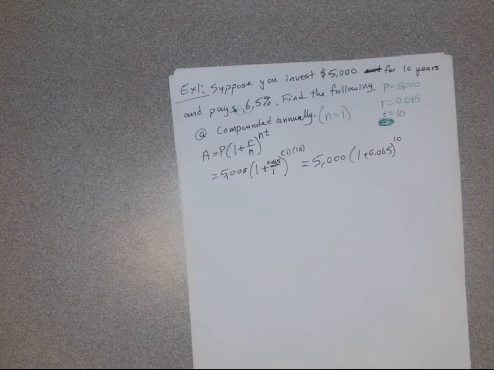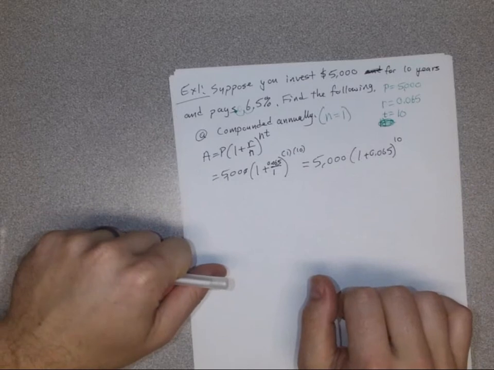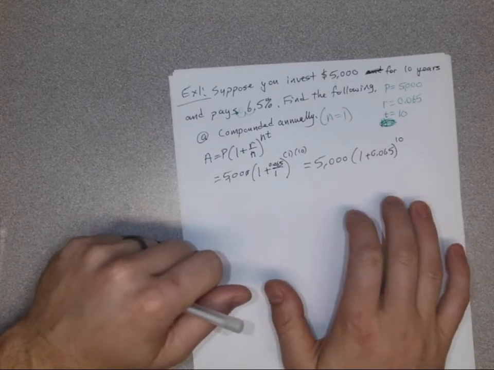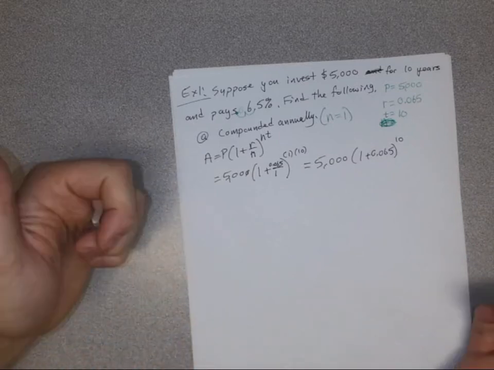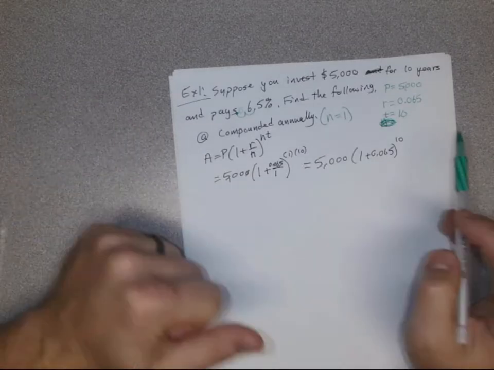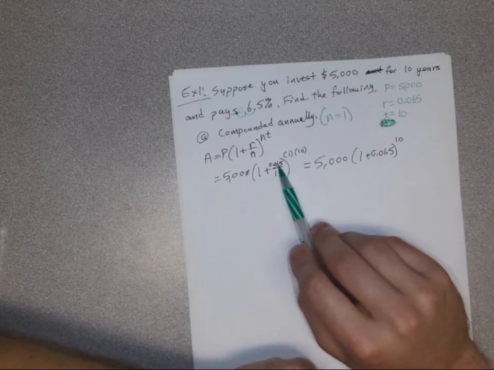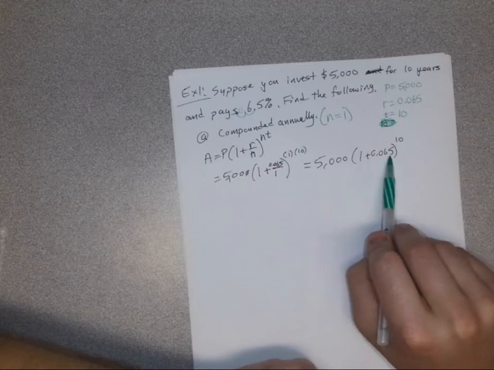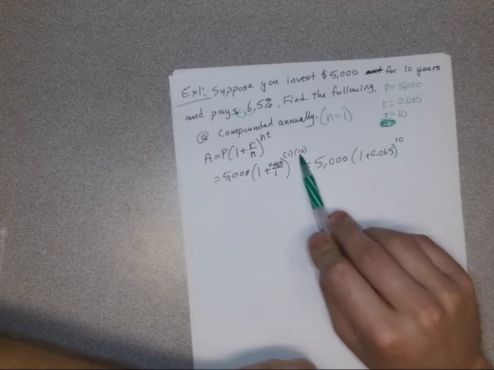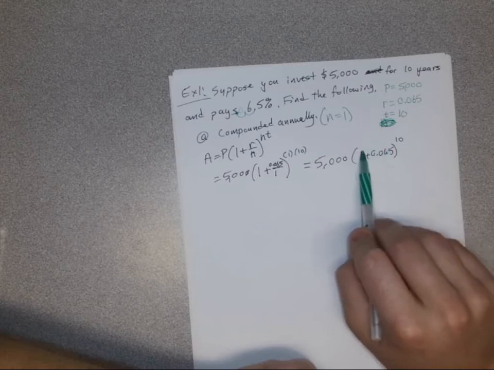All right, and so you really need to get good at this. This is the easy part, just figuring out everything and plugging it in. But you need to be able to plug this into your calculator and get the correct answer, which is actually more difficult than you think if you're not very calculator savvy. So the way you do this, and this one's easy, you would start by doing 0.065 divided by whatever's down here, which is 1 in this case. So that gives you 0.065. Now add what's inside the parentheses together.